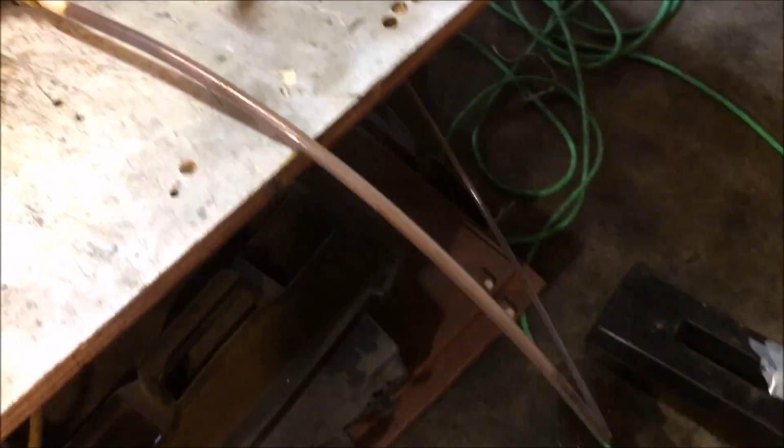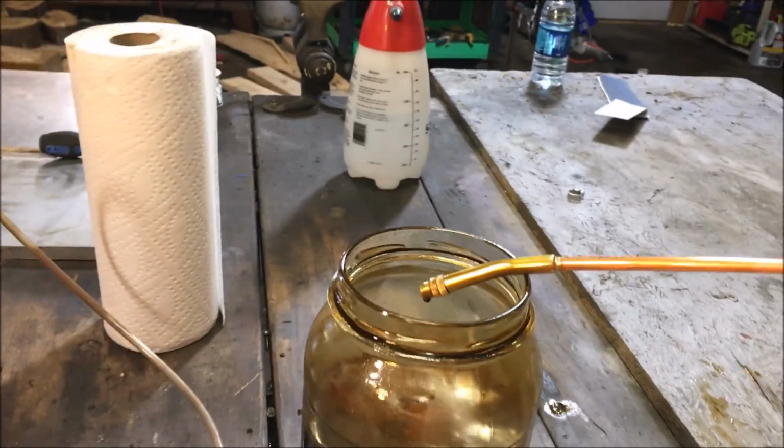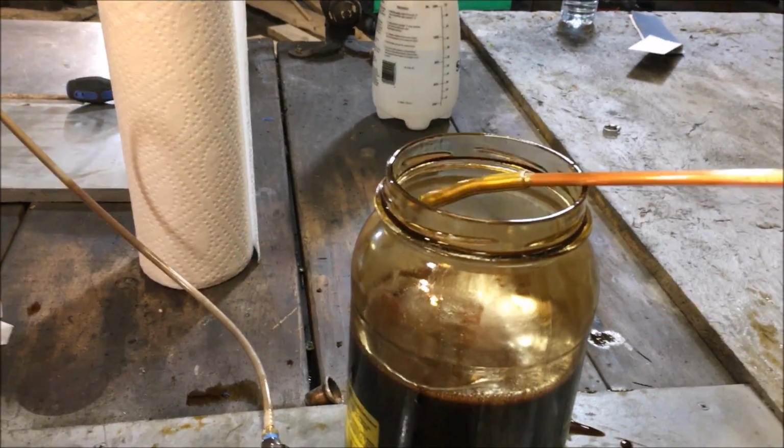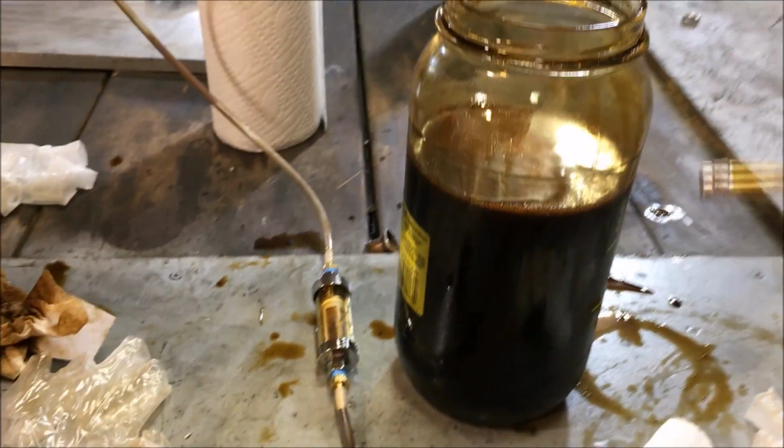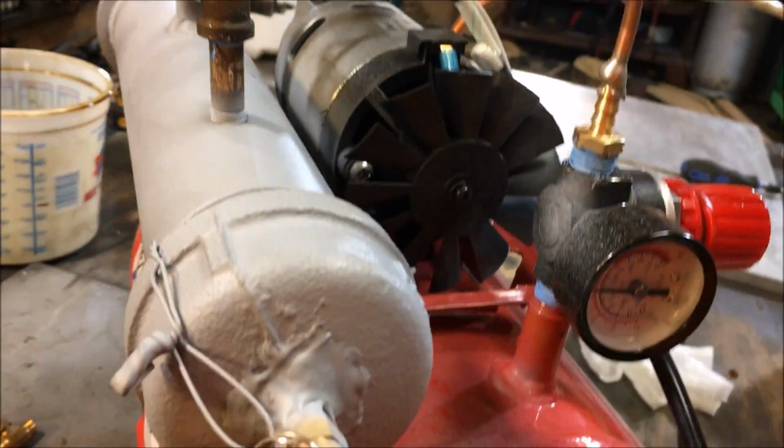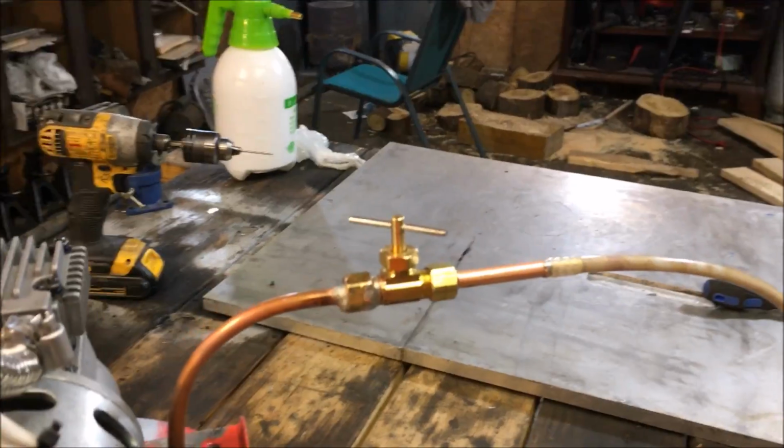Uh-oh. What the hell's going on? I got flow. Valve ain't closed all the way or something. Yeah, these needle valves ain't very good.